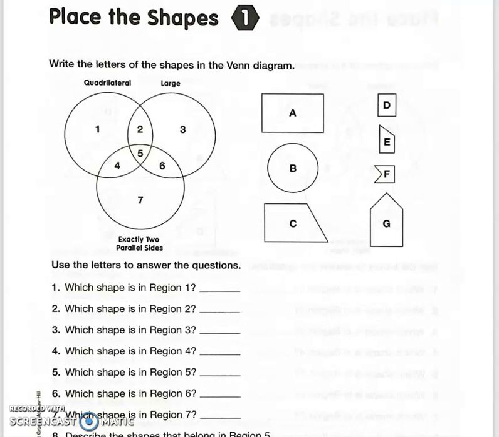Hello, kiddos. This activity is called Place the Shapes. And in this activity, you are going to place some shapes. I don't know if you are familiar with Venn diagrams, but Venn diagrams are generally a series of overlapping circles that allow you to place different things into different categories.